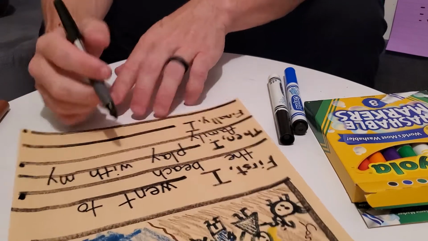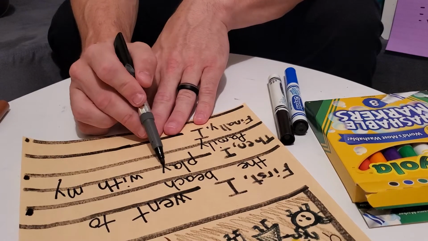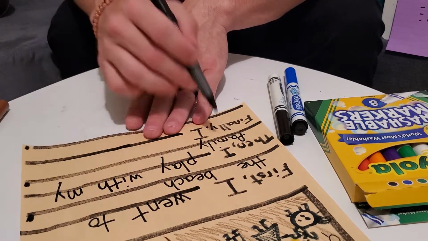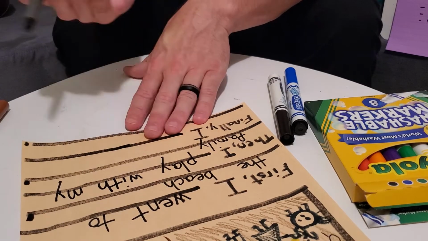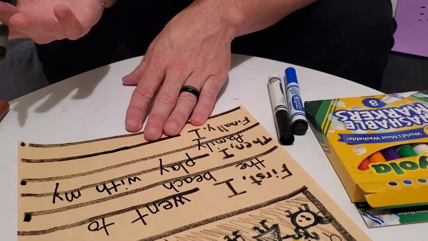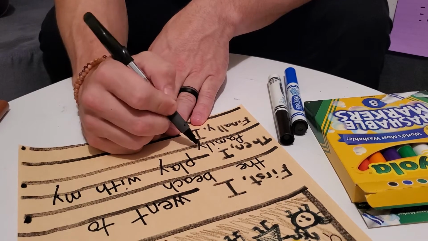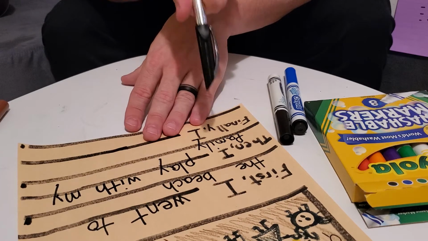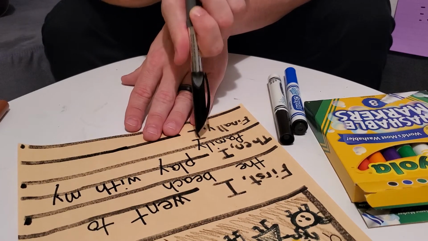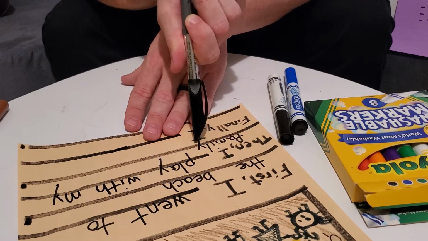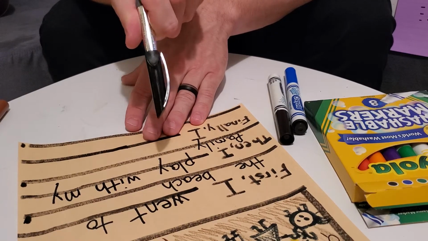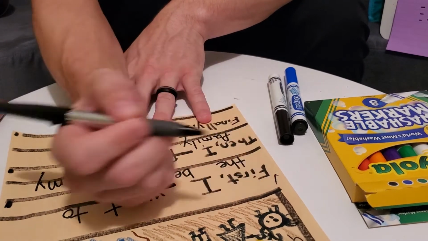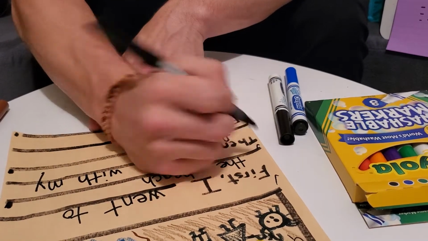Man, look how many Y's we had in our sentence. We have play, where the Y makes the A say his name. We have Y in my, where it makes the long I sound. And then we have Y in family, where it makes the long E sound. Man, Y is such a versatile or diverse letter. It is so helpful for us to know all the letter sounds of Y, so we can add it in with our sound power while we're stretching and spelling. Nice. We have our first sentence written, our second sentence written.